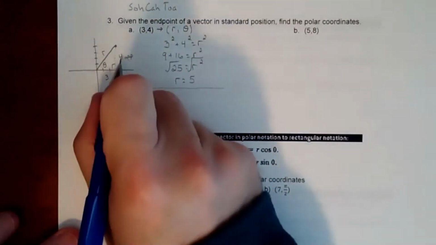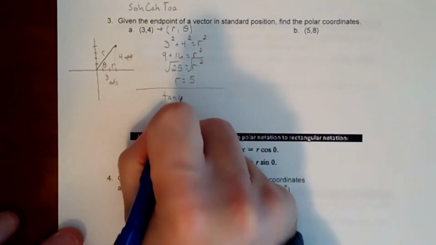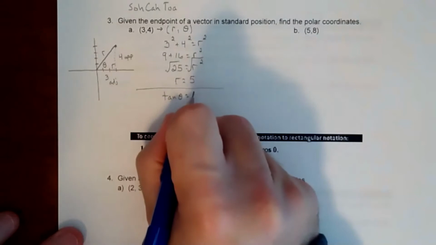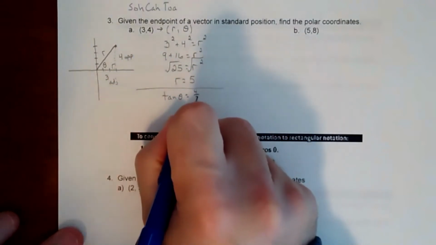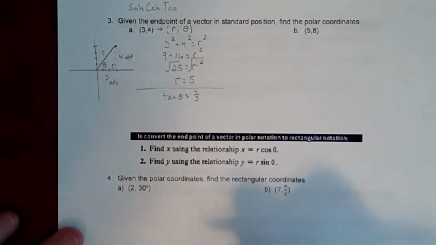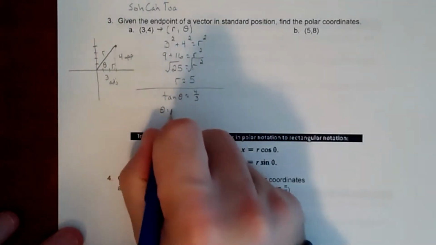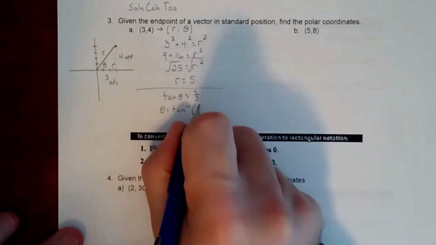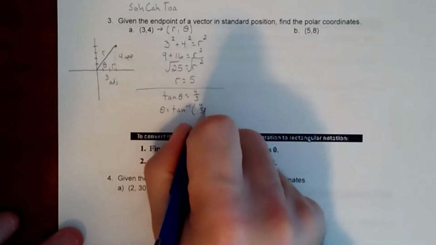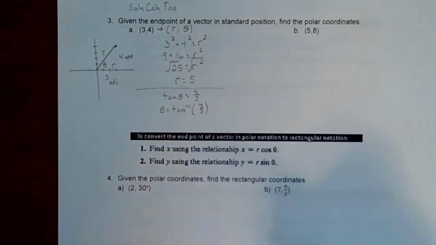So opposite and adjacent, so tangent. So tangent of theta is going to equal opposite over adjacent, 4 over 3. And then to actually figure out your angle, you're going to be doing the inverse tangent of that. And that's what we'll plug into the calculator.